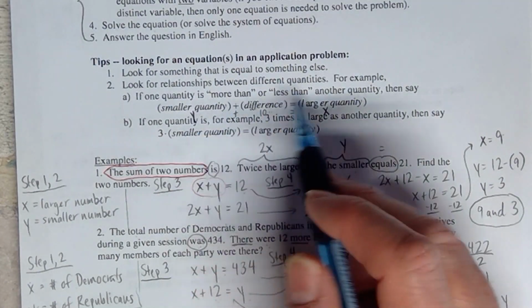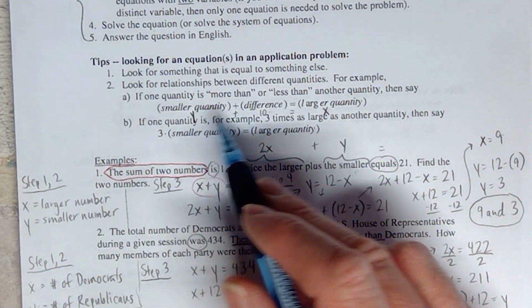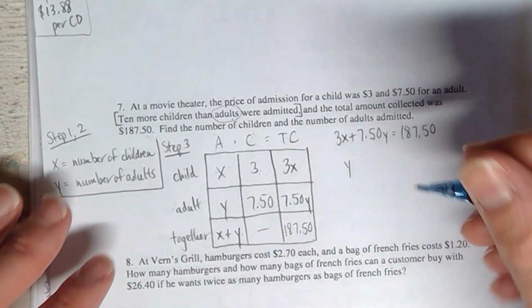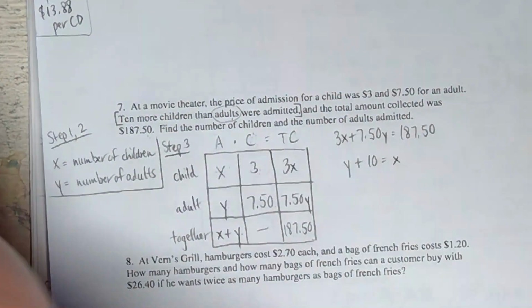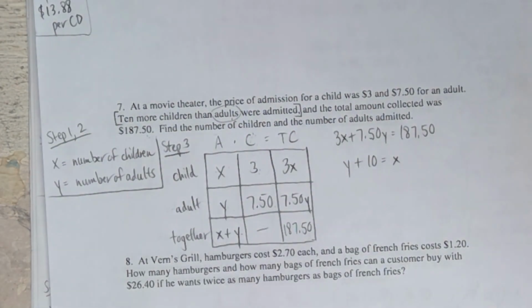All right, smaller goes here, larger goes here. So y plus 10 equal to x. Let's write that down. And now we have our two equations. Okay.